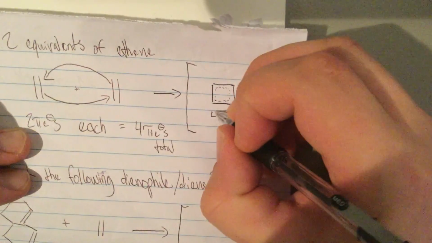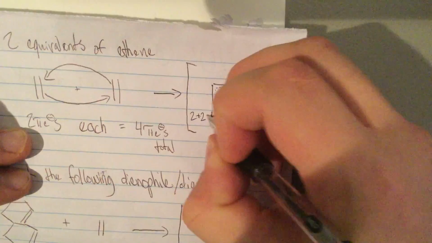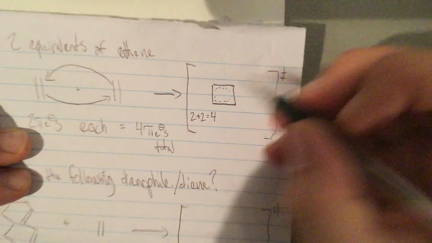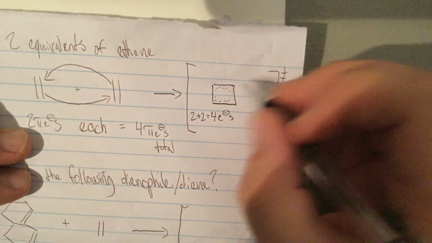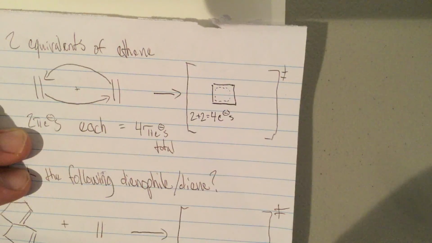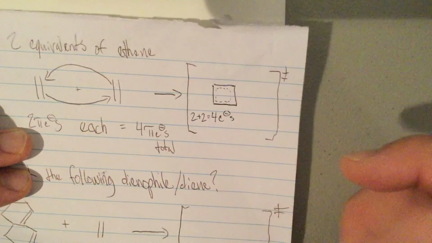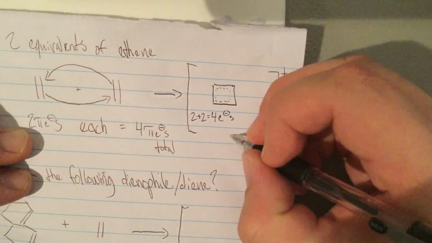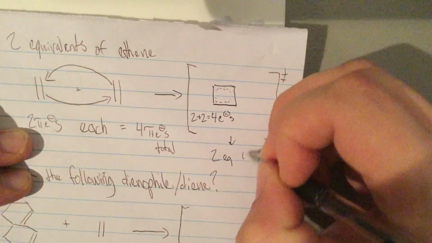So if you have 2 plus 2, it does not equal 6, it equals 4, right? 4 pi electrons, and this is all, again, within the transition state. So in other words, the overlap that you're going to see here isn't going to be feasible. It's just going to go back to being 2 equivalents of ethene.